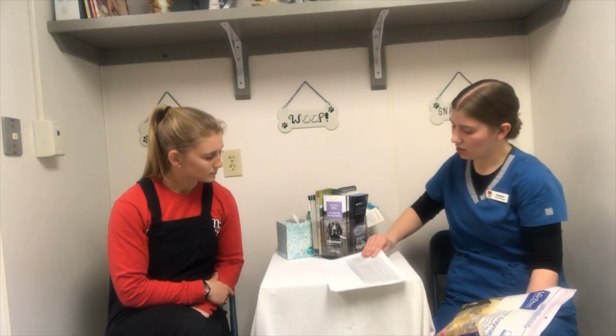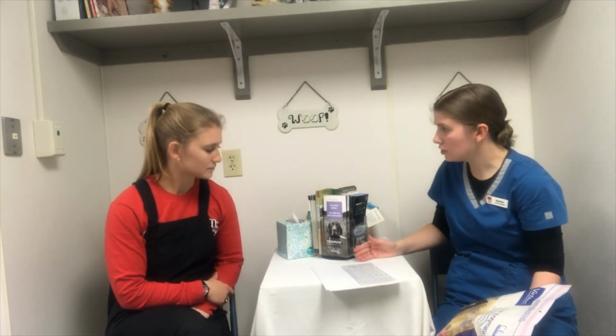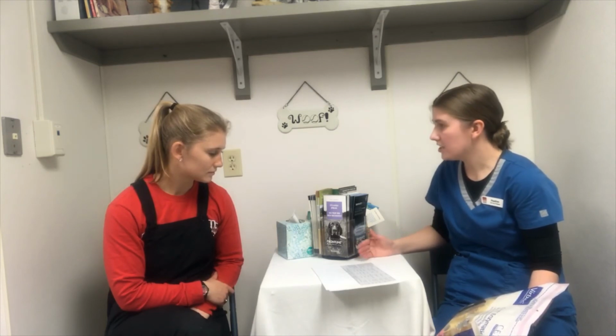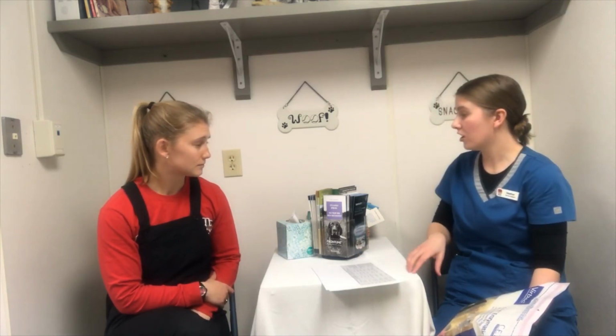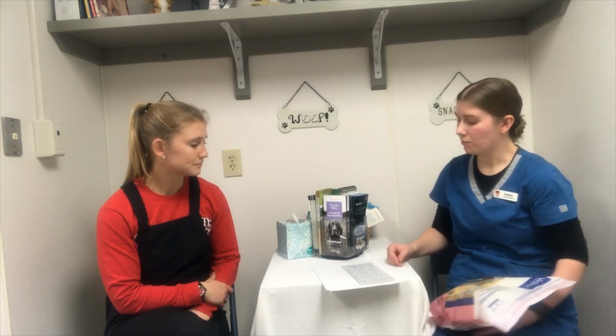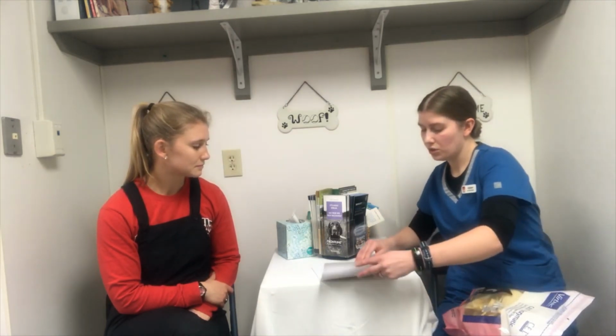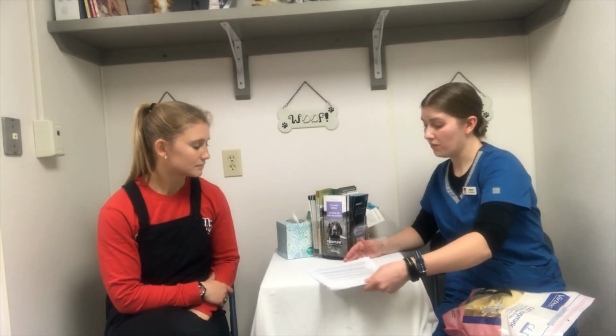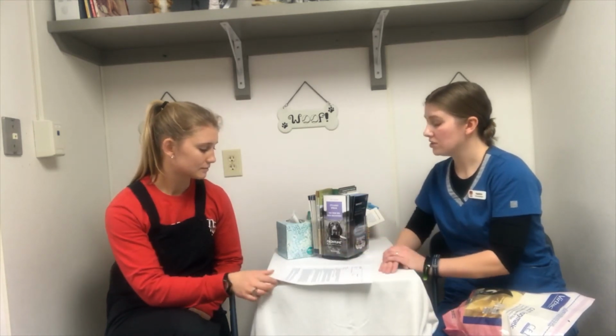And there's also a list of products that is recommended as well. It goes over different diets and chews that we might not necessarily offer here in the hospital, but other places you can get as well that will help promote oral health. And here are the discharge instructions, so if you do have any concerns, of course you can refer back to those as needed.